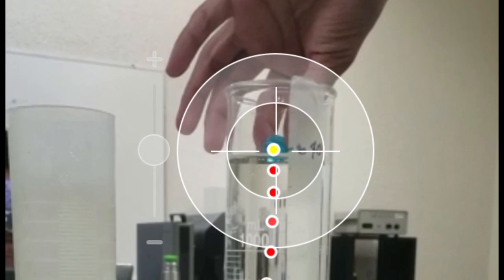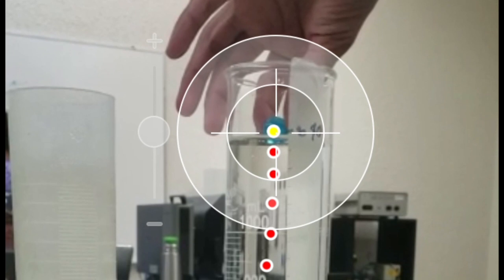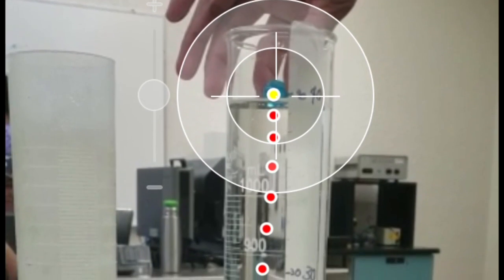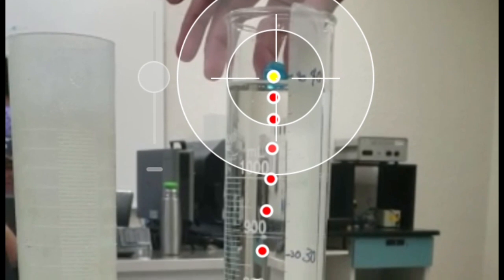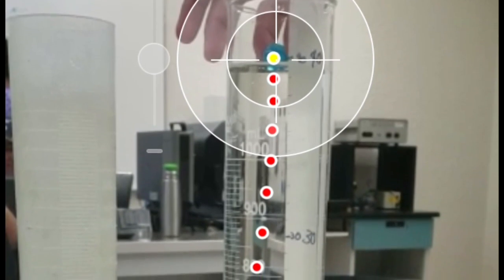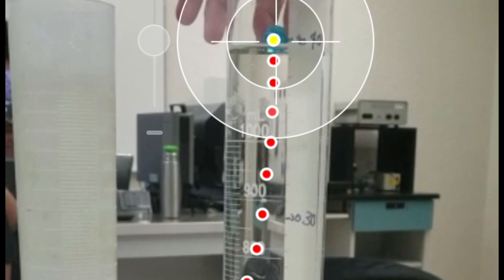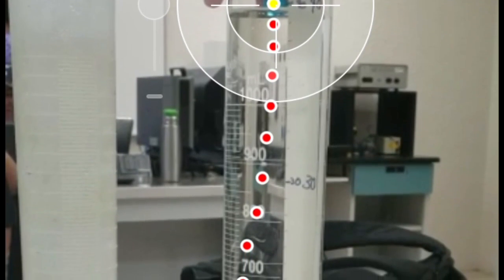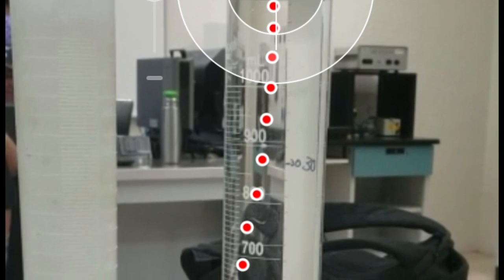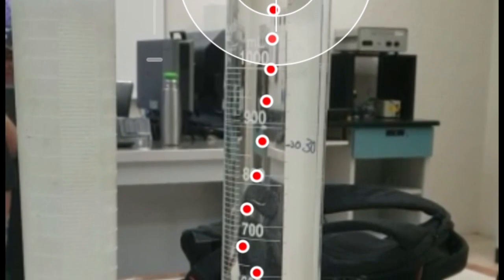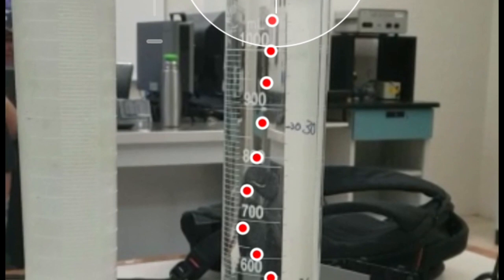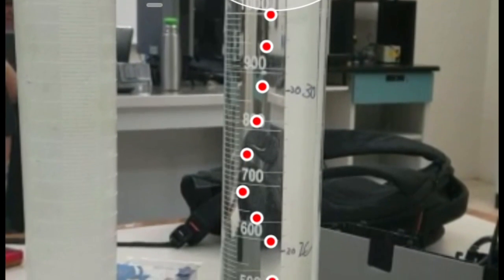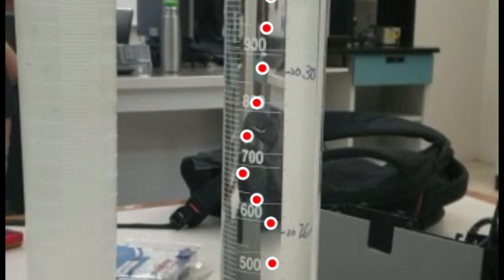Okay, so we did the experiment 3 times, as you could see. We put a small marble right on the surface of water. We filled a tube with 40 centimeters of water, and we held a marble right on the surface, and then we let it go, and we taped it.